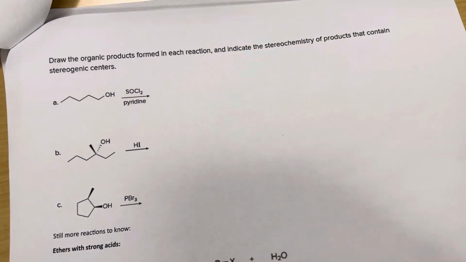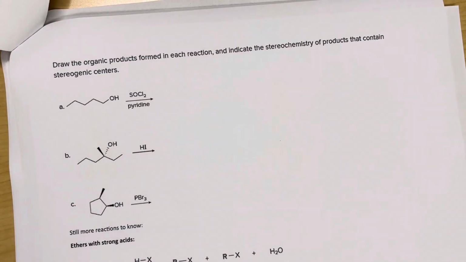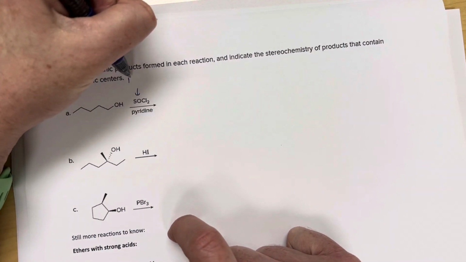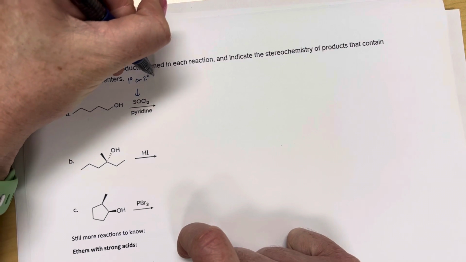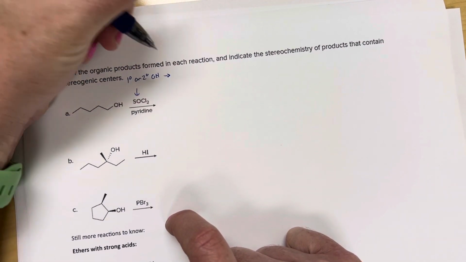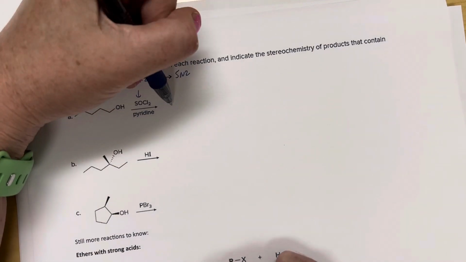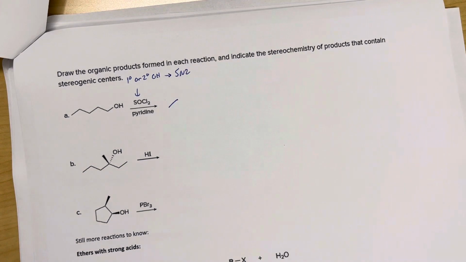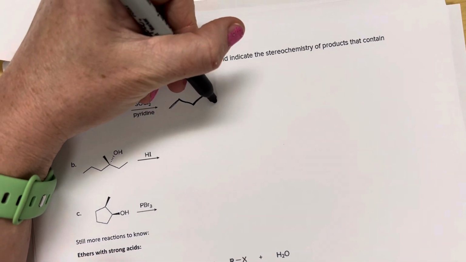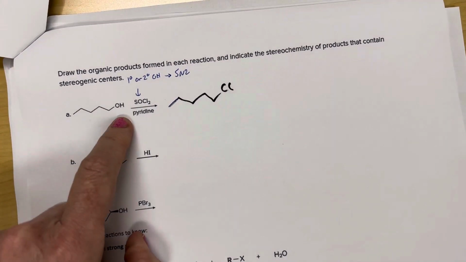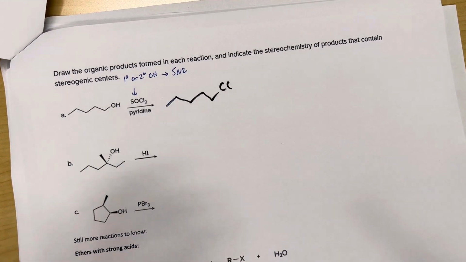Okay, let's practice, shall we? Okay, it says draw the organic products formed in each reaction and indicate the stereochemistry. So I see this and I know, remember this SOCl2, it allows a primary or secondary alcohol to go via SN2. So I have a primary, I know that this can work. I need to switch pens, I know it's hard to see that one. And so all we're going to get is just a Cl. If this had been a stereogenic center, we would have gotten the inversion product because that's what SN2 does.